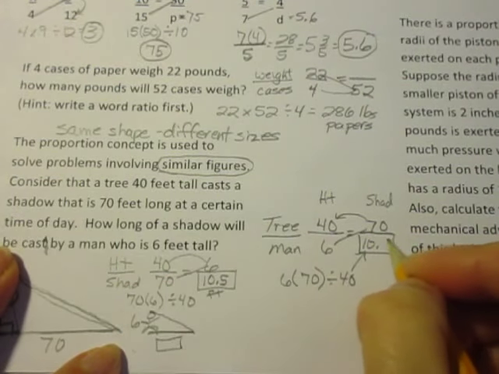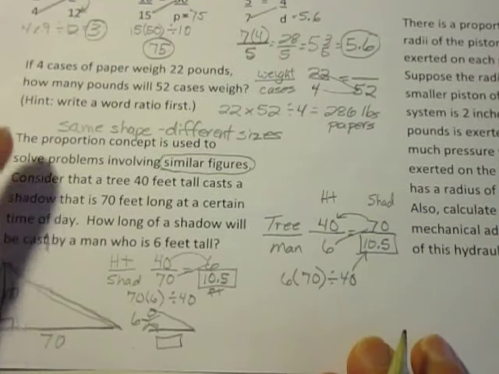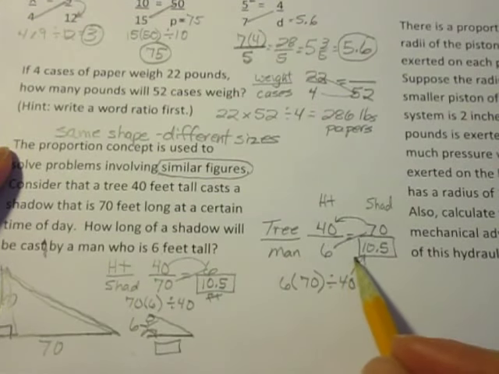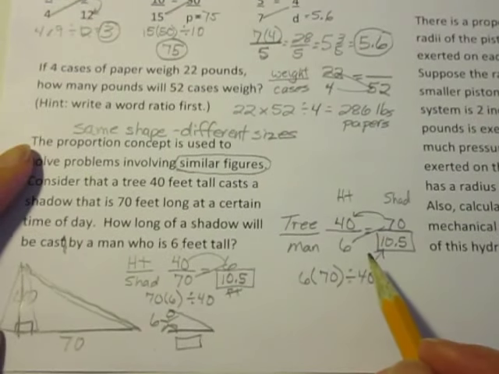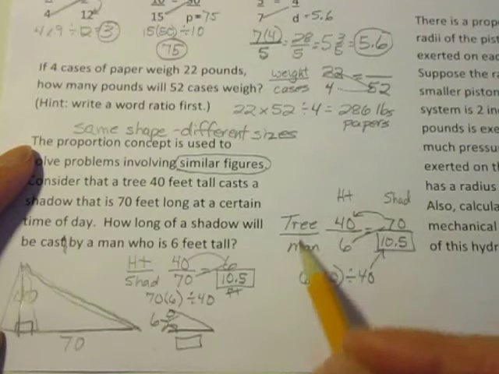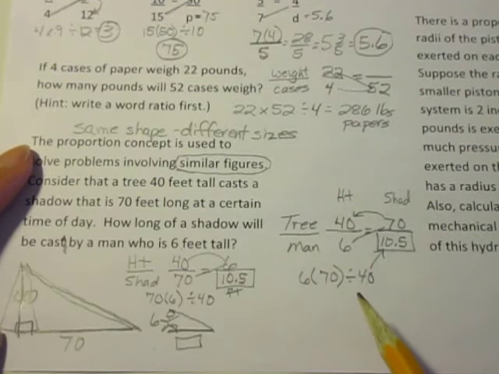So I just wanted to point out that you might set up your ratio a little bit differently than your neighbor, and you'll still come up with the correct answer as long as you've organized and plugged things in correctly.